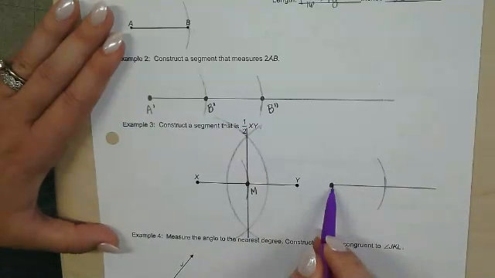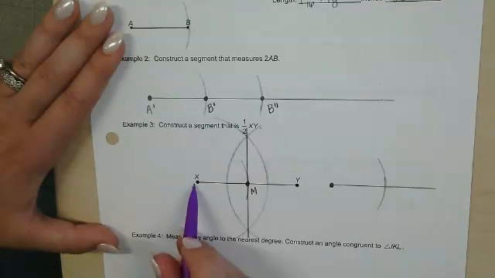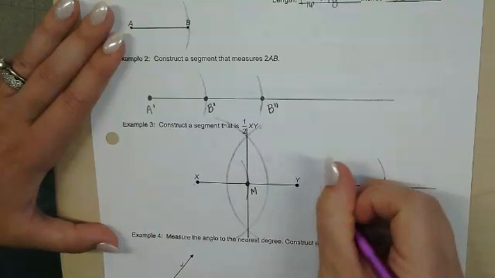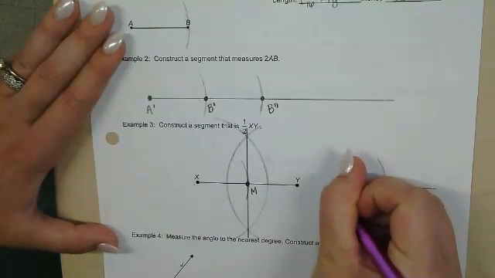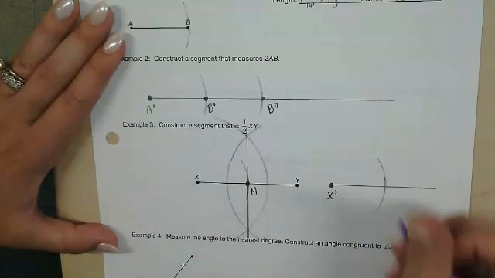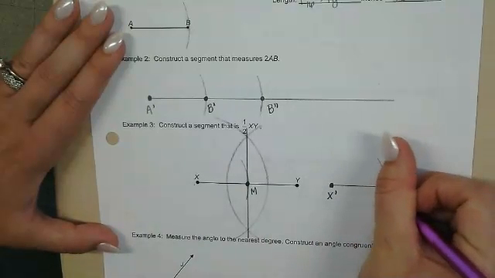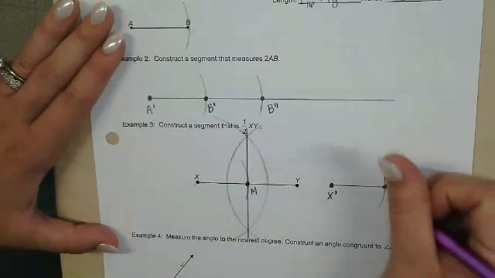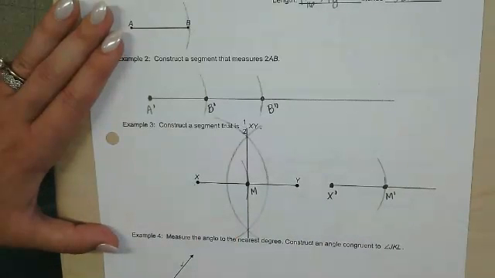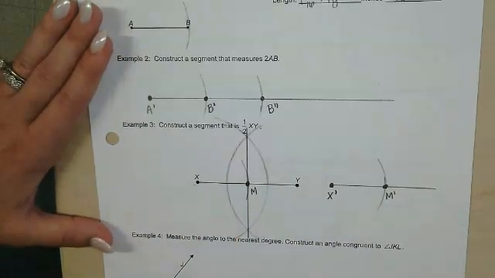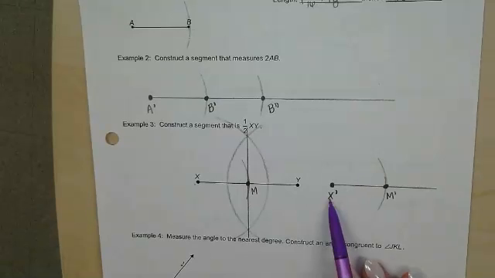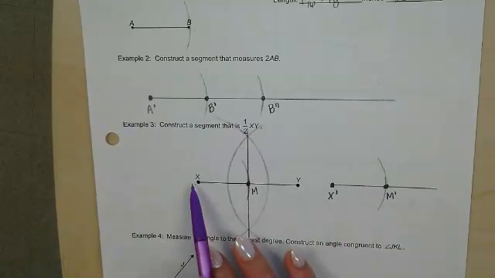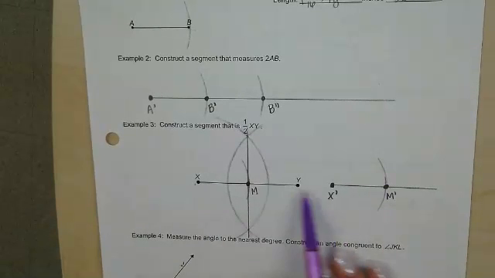All right, so this point was a recreation of X. All right, so I'm going to name this X prime. And the point where that arc intersected our line was a recreation of point M, so I'm going to call this M prime. So the segment from X prime to M prime is half the length of the segment XY.